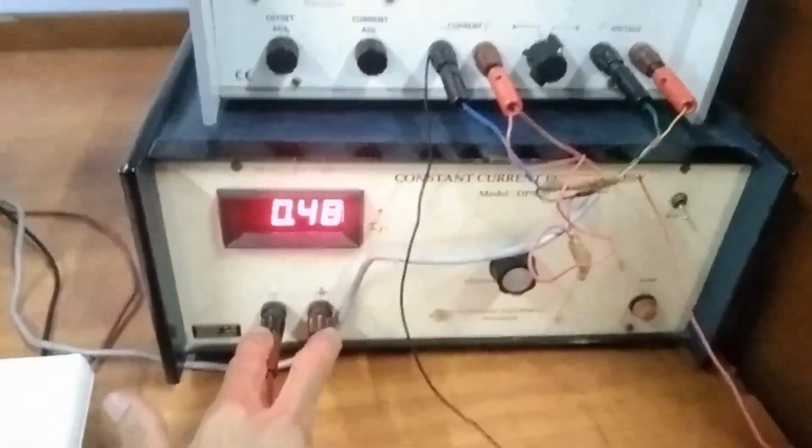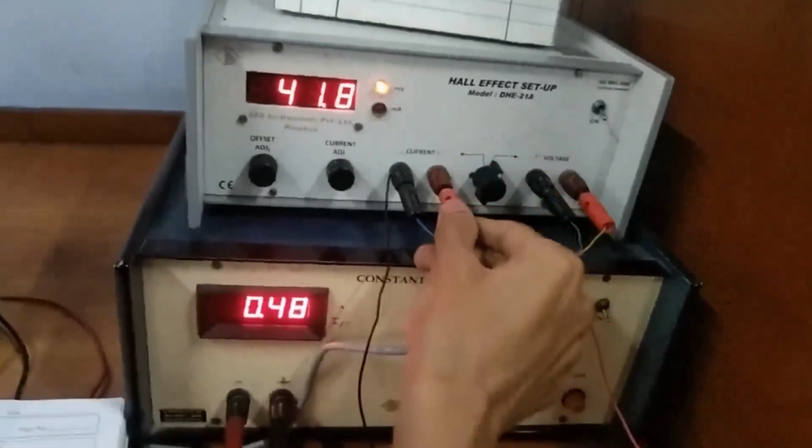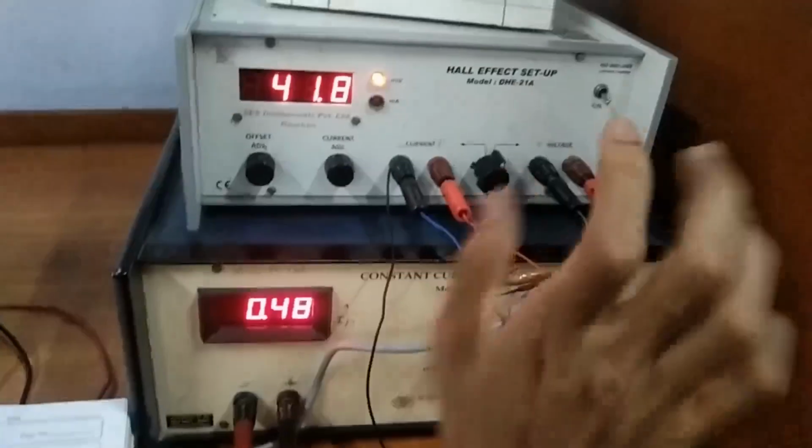B negative is connected now. B is negative, and for B negative I have to take positive, so positive should be connected to positive. So the current is now connected to positive. It's good. Current is here 0.5 ampere.